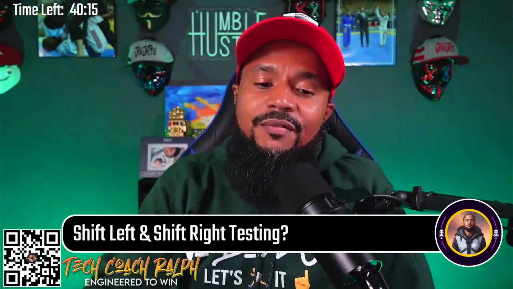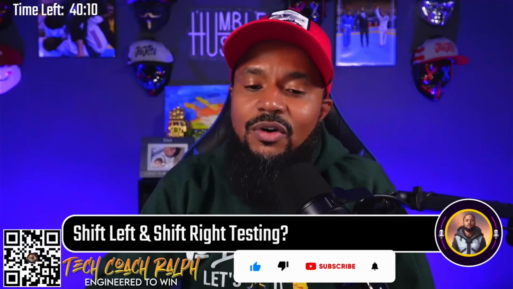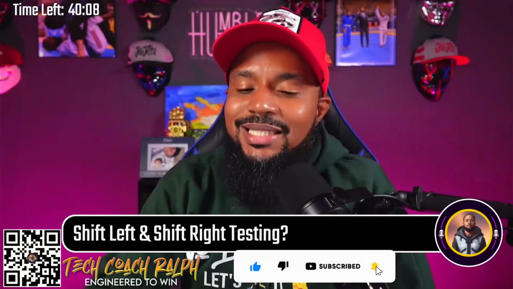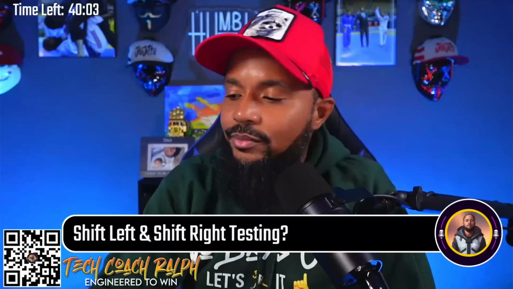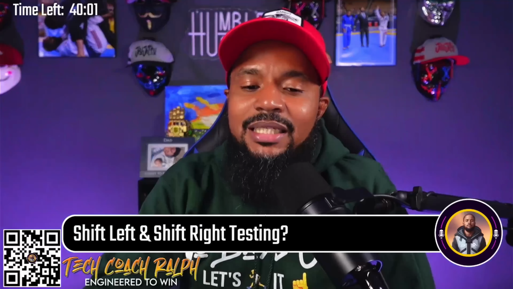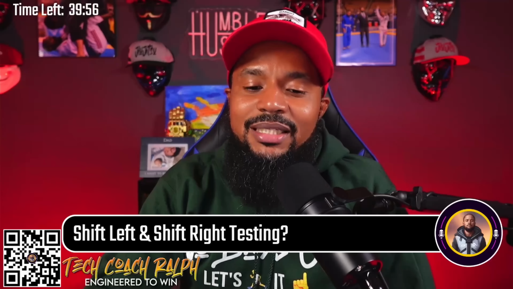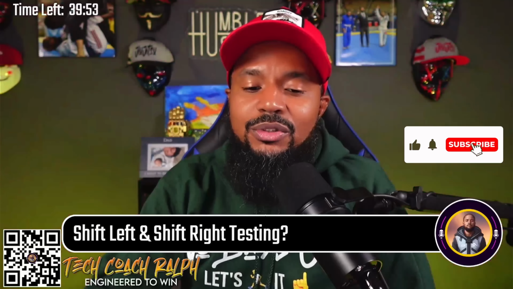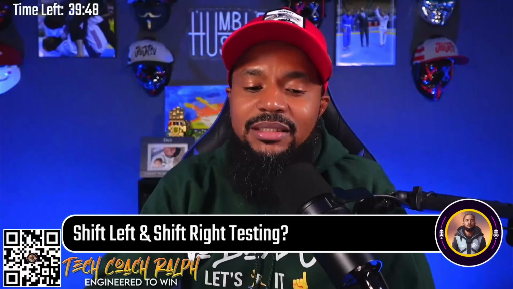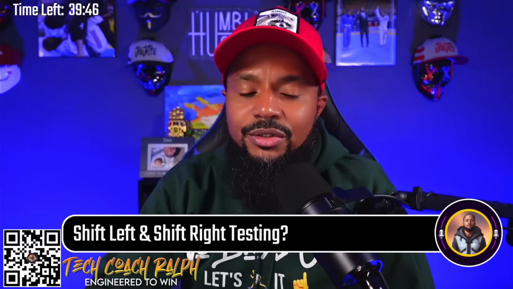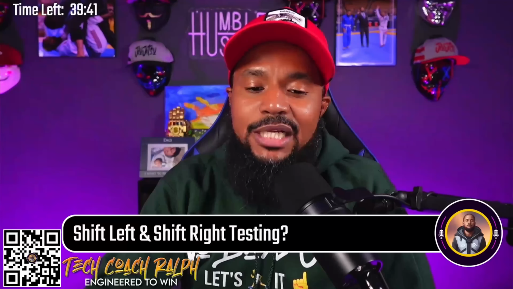Many of you have probably heard the term shift left in testing, where the tester gets involved earlier in the development process. But did you know shift right testing is also a thing? What? Shift right testing is performing testing activities in production. Testing in production can be an extremely valuable tool if used responsibly. Here are a few testing activities that can take place in production.